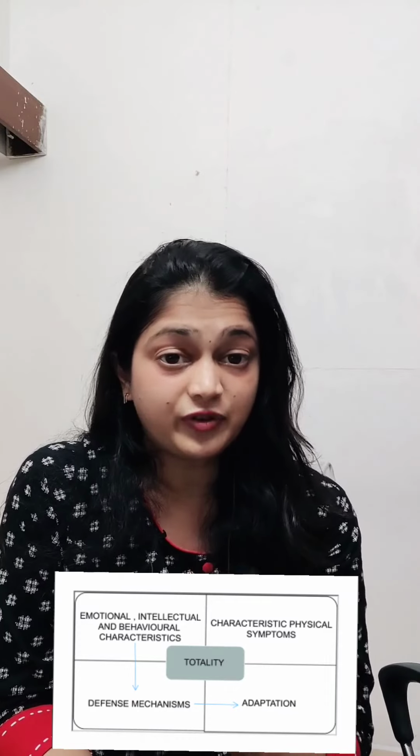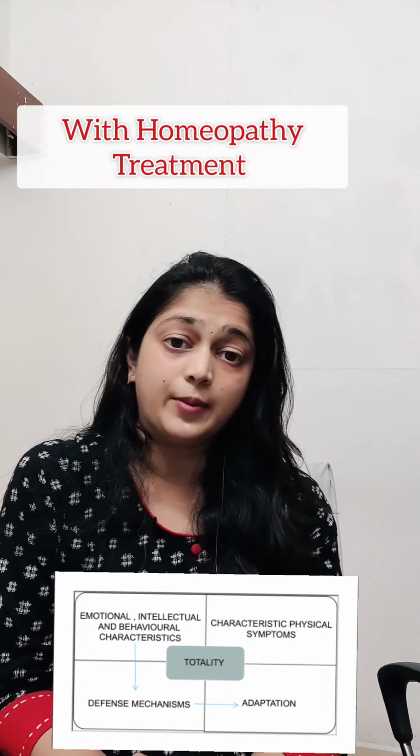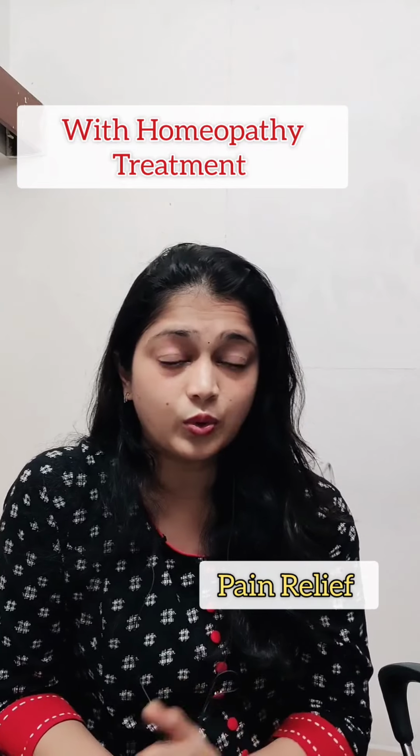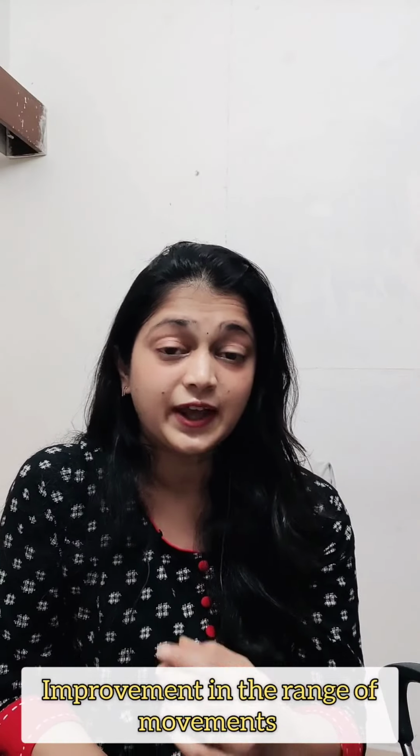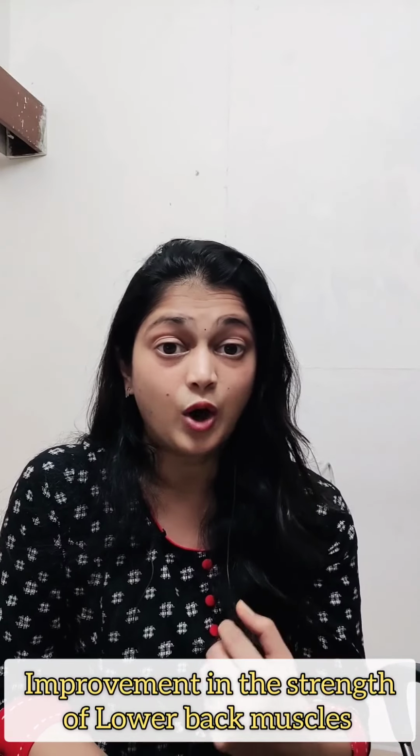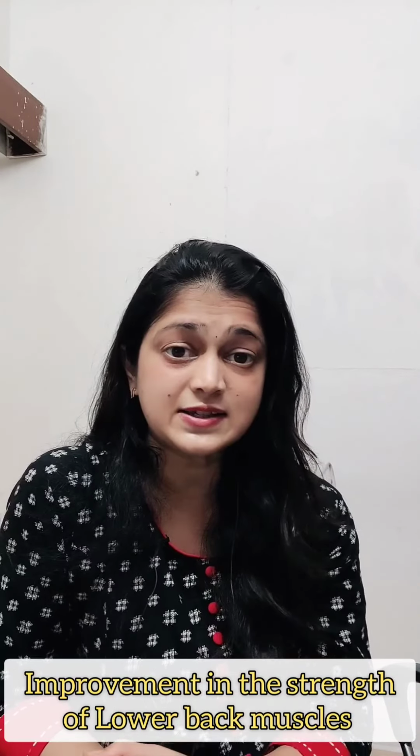Now, homeopathic treatment will not only provide pain relief, but also we will see improvement in the range of movements, improvement in the strength of the lower back and the leg muscles, and in some cases the pathology can be reversed. There will also be improvement in any of the osteoarthritic changes that exist.